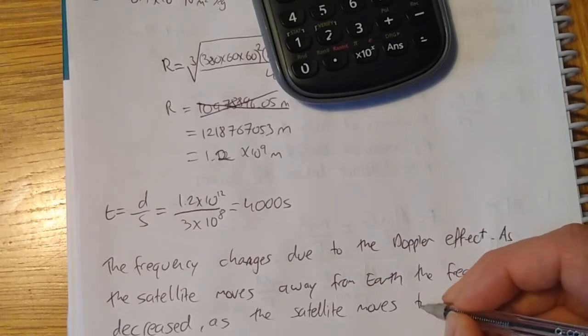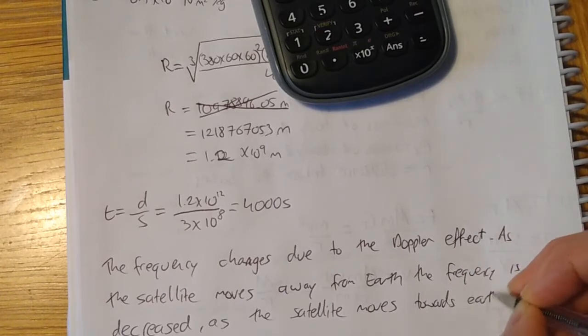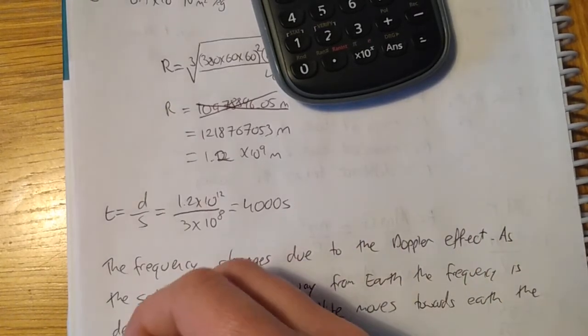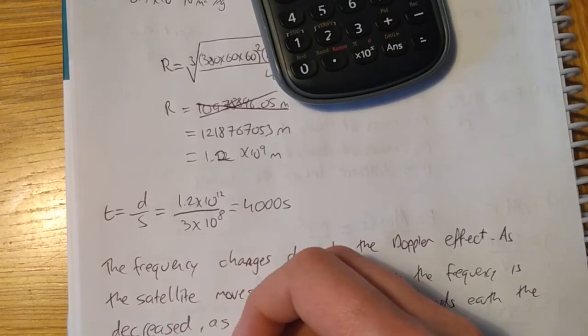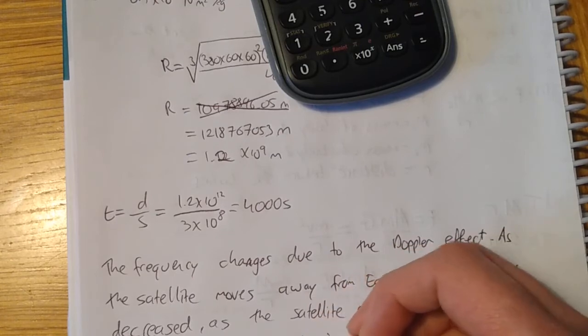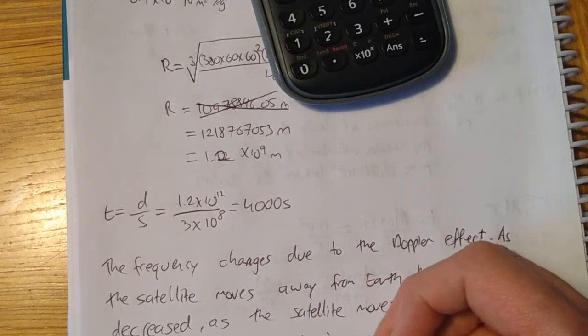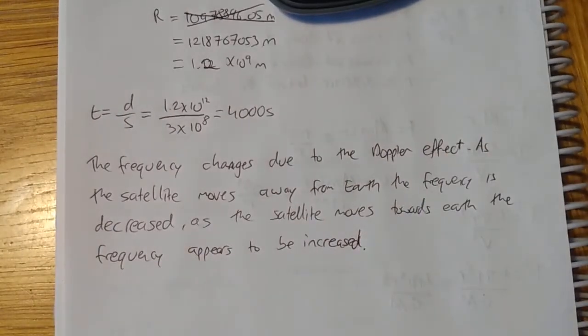As the satellite moves towards Earth, the frequency, I should be using the word appears to be, appears to be increased. Oh, sorry. Okay, c'est ça.